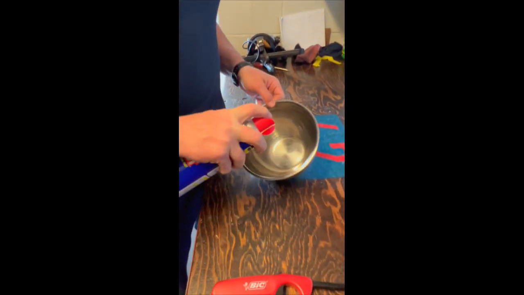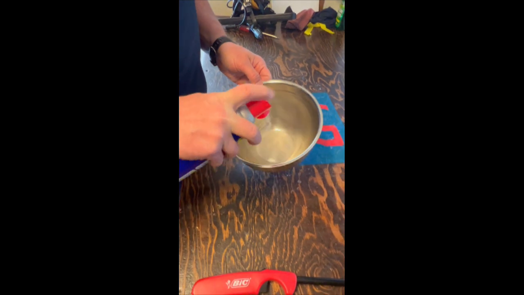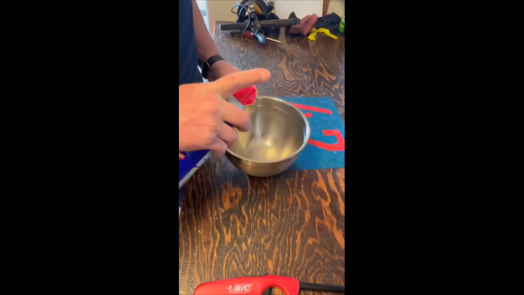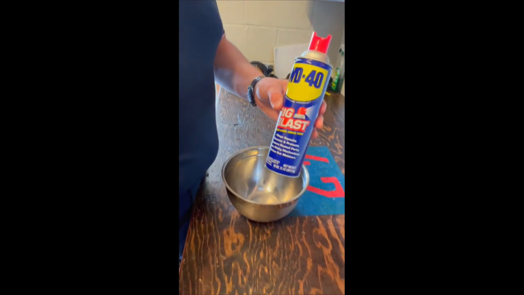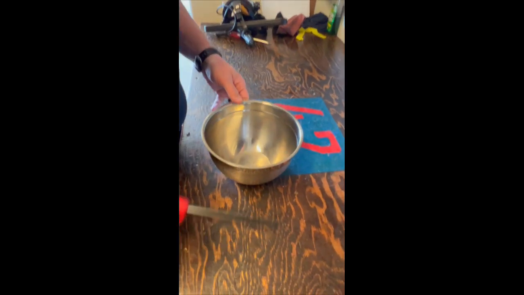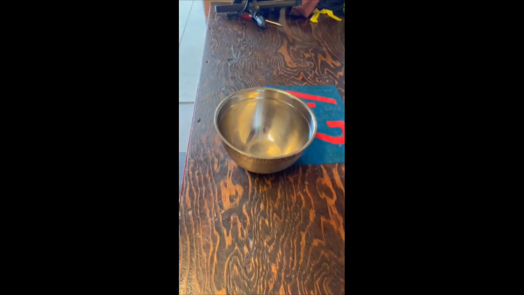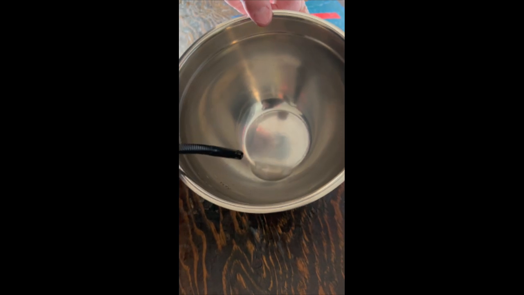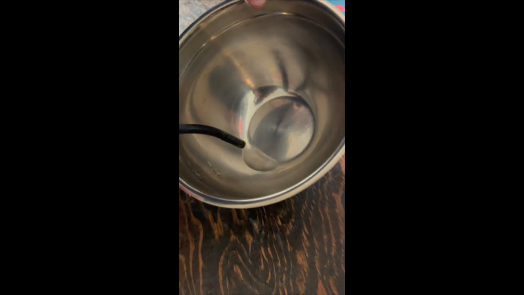We'll put some in our bowl. The can says flammable, so we would expect it to be flammable. Turn the lights off. So we have our liquid. We will apply heat with the lighter in this case. It will increase the vapor coming off of the liquid and mixing with oxygen, which will increase it to the range that it's flammable.